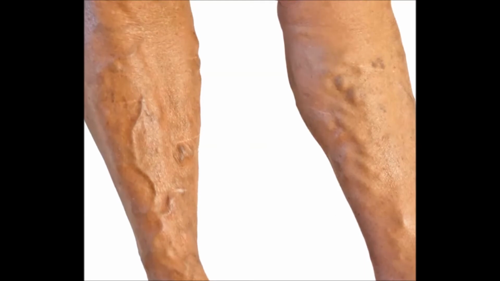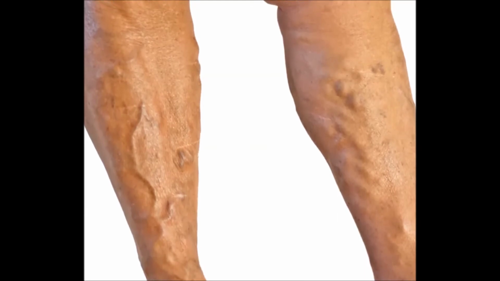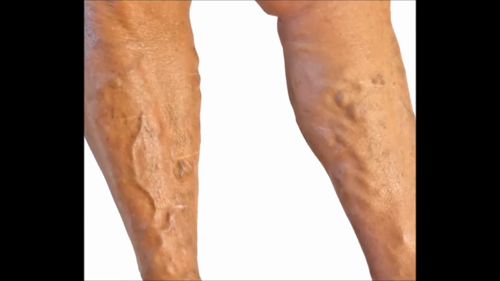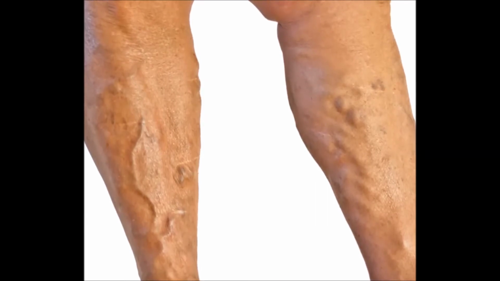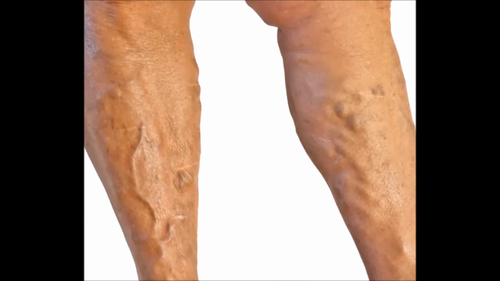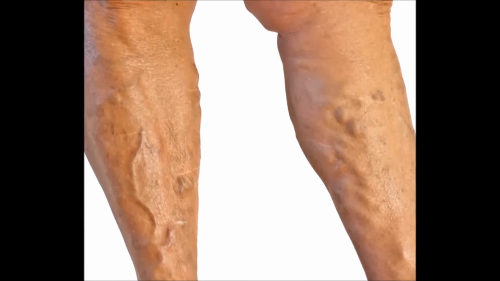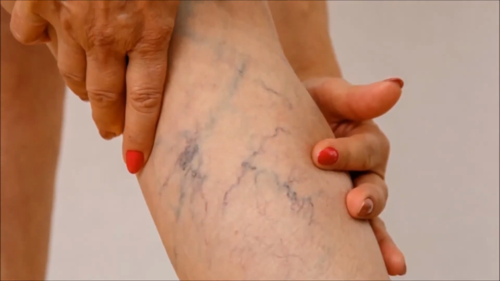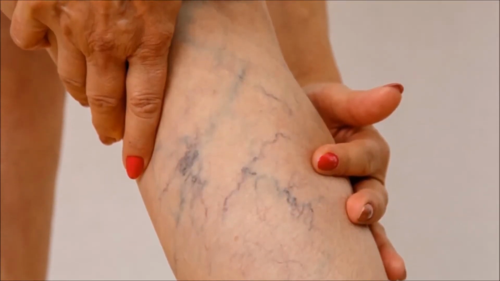What are varicose veins and how do they form? As I said, varicose veins are wide veins, prominent, palpable and visible on the surface of the skin, on the thighs and legs. The term usually refers to the veins in the leg, although varicose veins can also occur in other areas of the body.